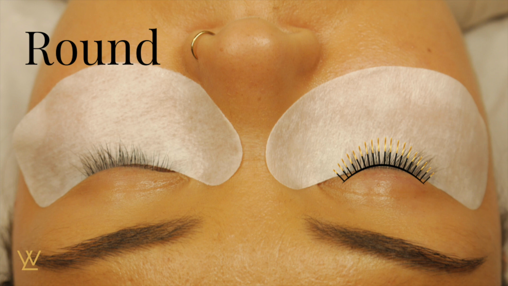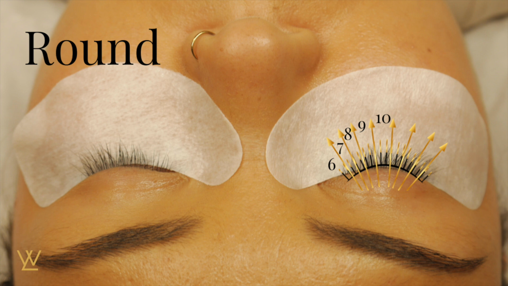Then we have round. Round is a gradual increase in length with the longest lengths in the centre and then a gradual decrease. This really opens up the centre of the client's eye. In my salon, we use 6, 7, 8, 9, 10, 9, 8, 7, 6.